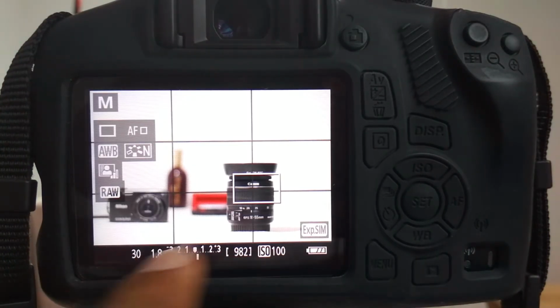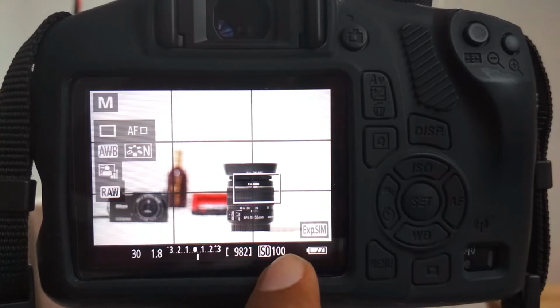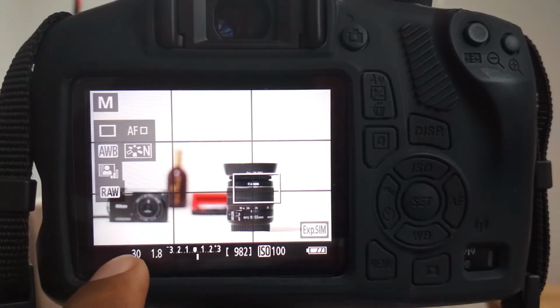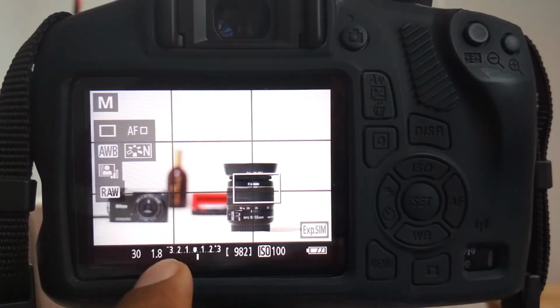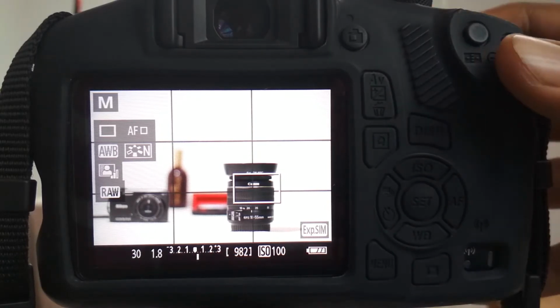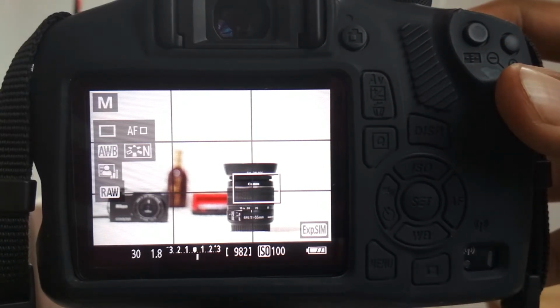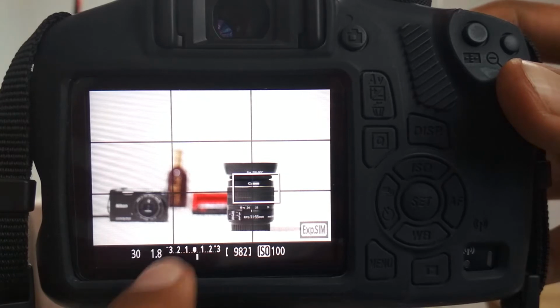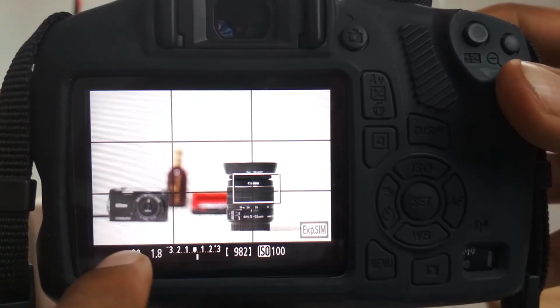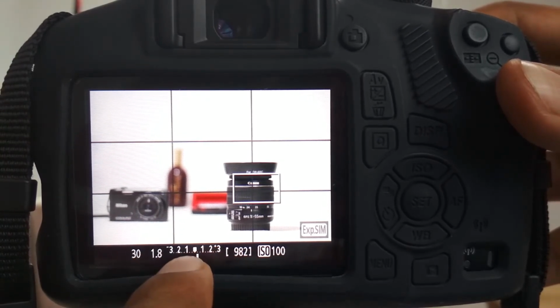I currently have set the ISO to 100, the shutter speed to 1/30th of a second, and the aperture to 1.8. So when I half press the shutter button, the camera is telling, see the light meter, the camera is telling us we are slightly overexposed.